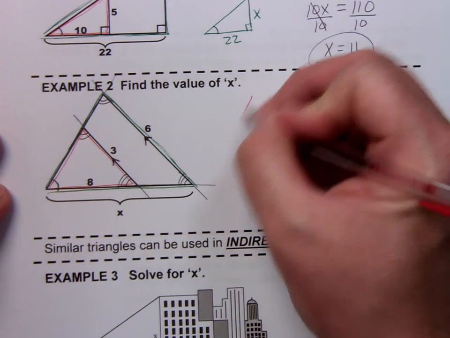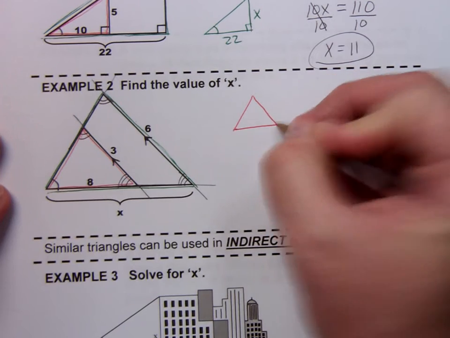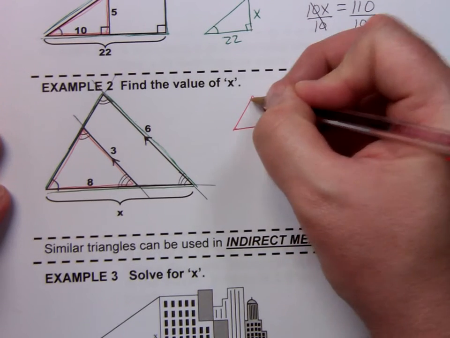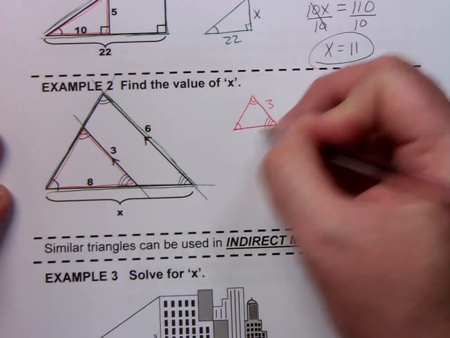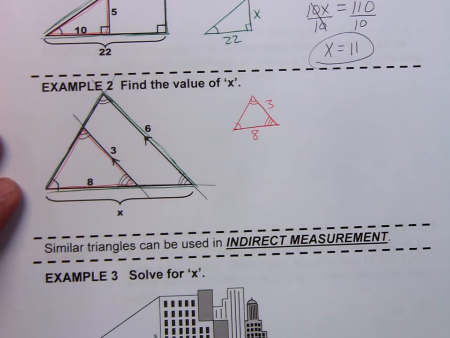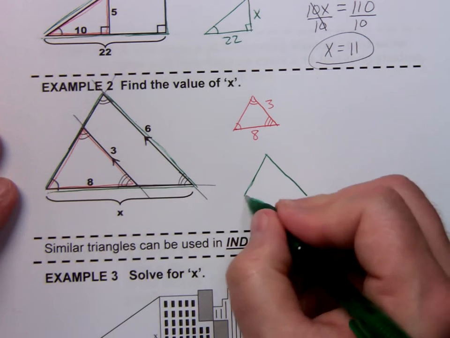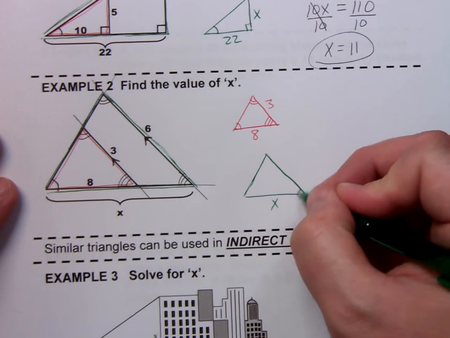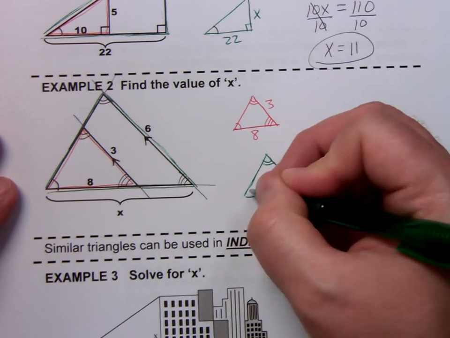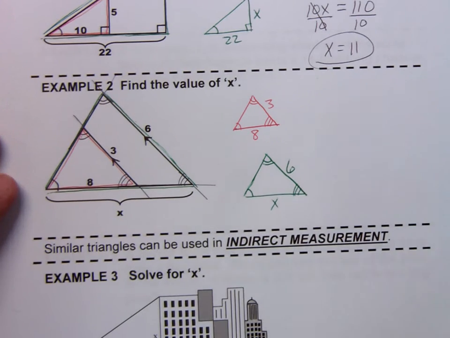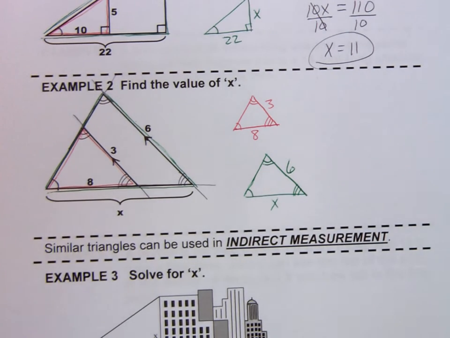If you would like to redraw the triangle, you can. If you can see the corresponding parts in the two separate triangles easily enough for yourself, then you don't need to spend time doing this, but for some people it is helpful. So there's our two triangles. Since I know the triangles are similar by angle, I know their sides are proportional, so I'm going to set up a proportion to solve for x.